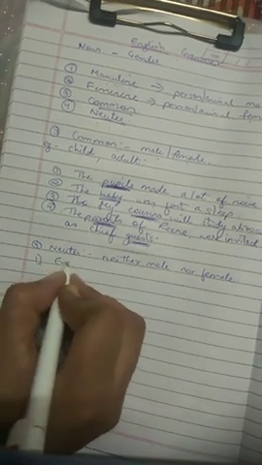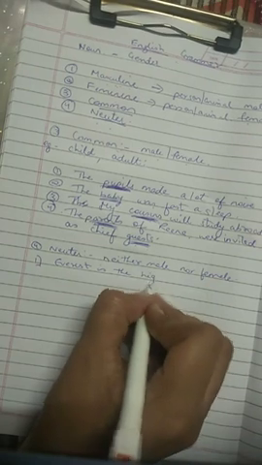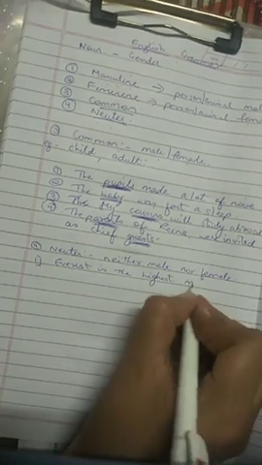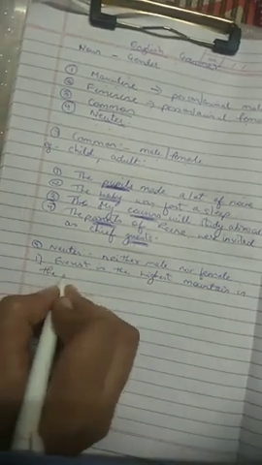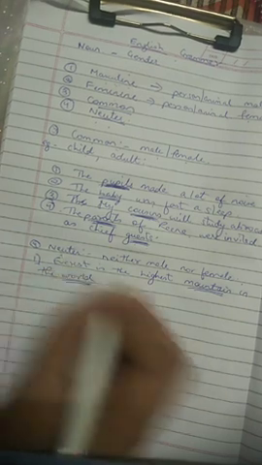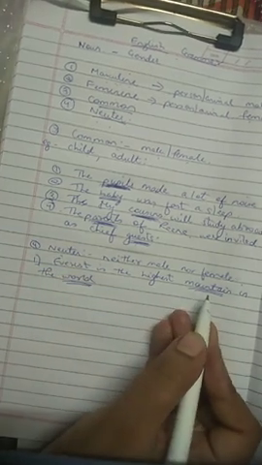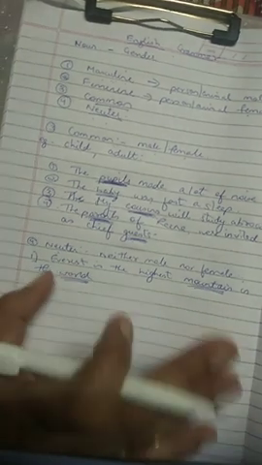For example, Everest. Everyone knows that Mount Everest is the highest mountain in the world. So Everest is the highest mountain in the world. So over here, children, the word mountain and world is a neuter gender. Why? Because we cannot make out whether it is a male or female. That's why it is known as neuter gender.